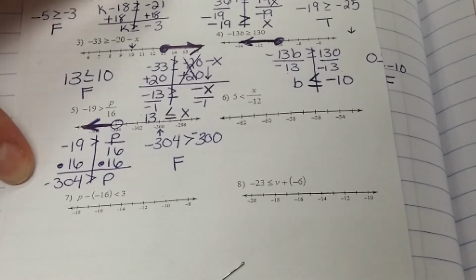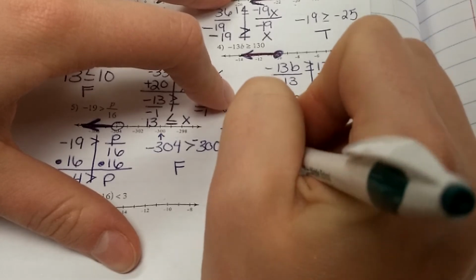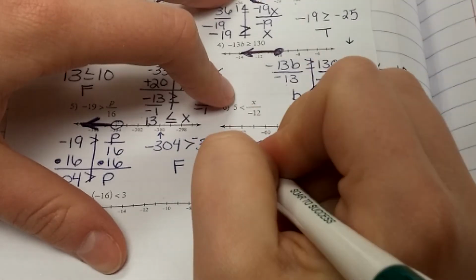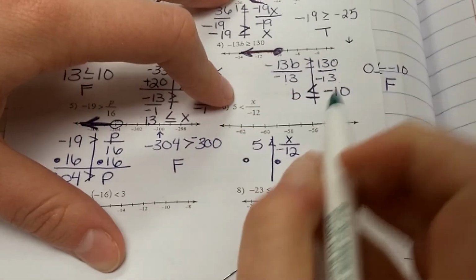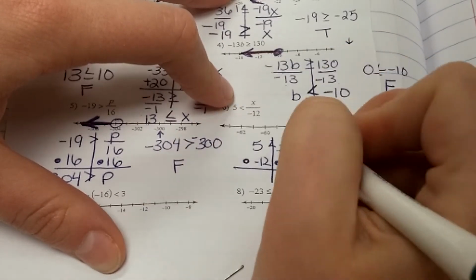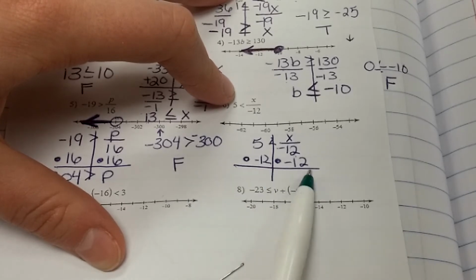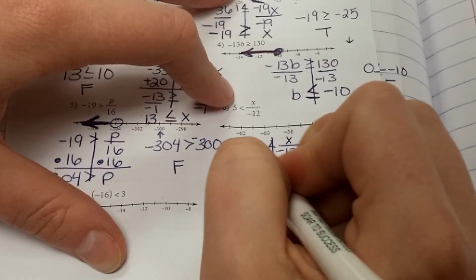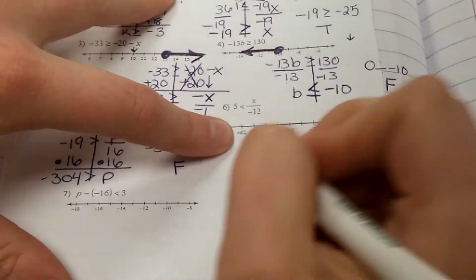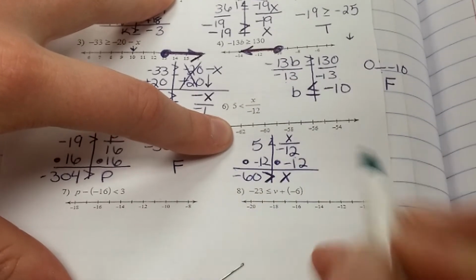Right. Example 6. I have 5 is less than x divided by negative 12. So I see division. I know I need to use multiplication. And I'm going to multiply by negative 12. So I divided by negative 12, I have to multiply by negative 12. Notice I'm multiplying by a negative number on both sides, so I'm flipping my inequality symbol. So 5 times negative 12 is negative 60 is greater than x.